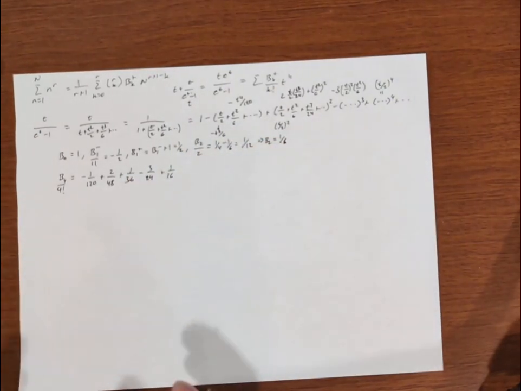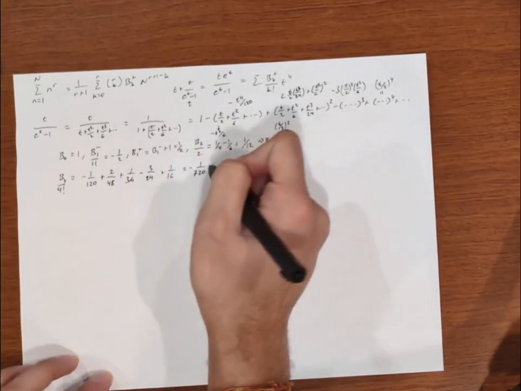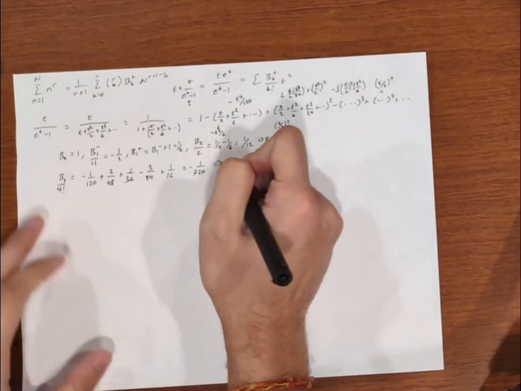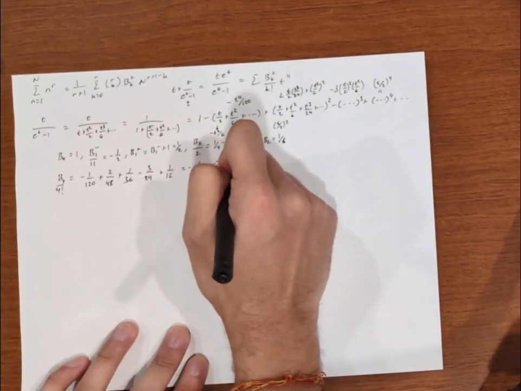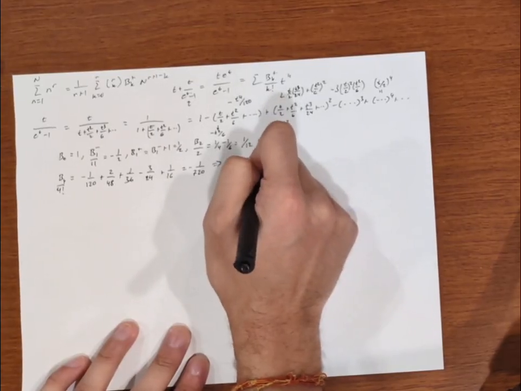If I did the calculations correctly, and you can check on a calculator, it should come out to 1 over 720. 4 factorial is 24, and so this implies that b4 is equal to negative 1 over 30.